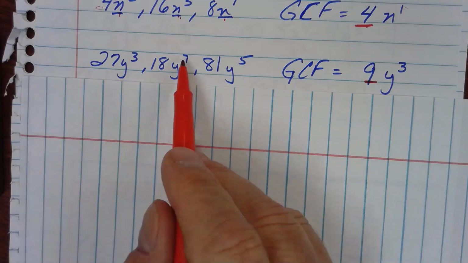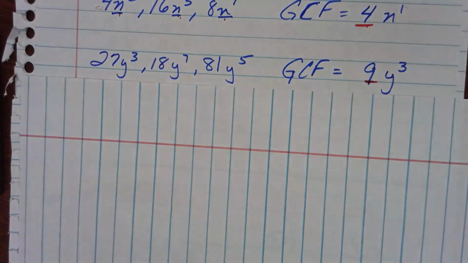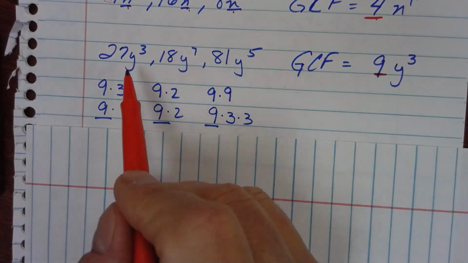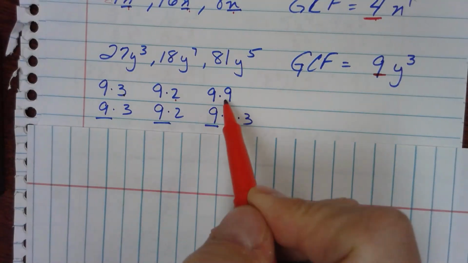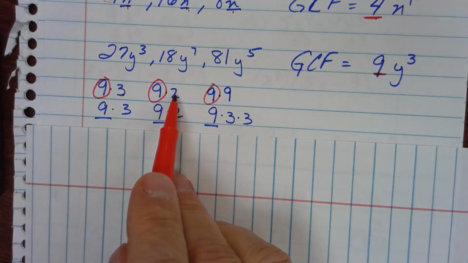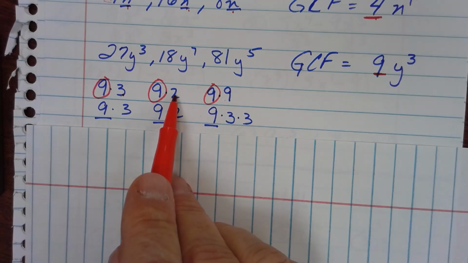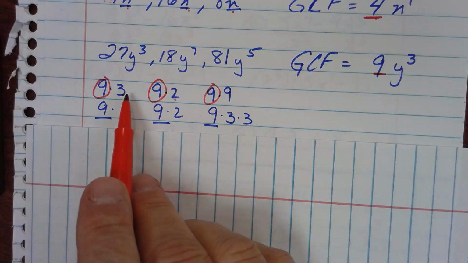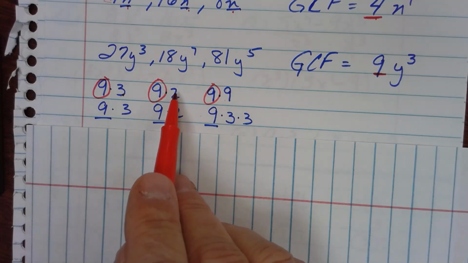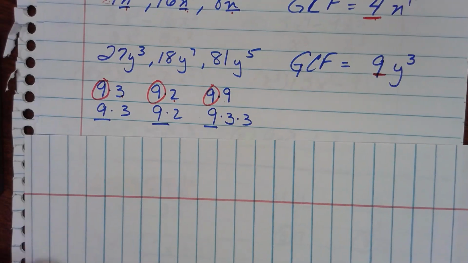I have y cubed, y to the 5th, and y to the 7th. Each of these has at least 3 y's in it. You can check yourself. 9 times 3, 9 times 2, and 9 times 9. If I take out the 9, then what's left is 3 and 2, and those are not in common. If they had a number here that was in common, I'd say, all right, well, maybe there is a bigger number, but these numbers are not. So 3 and 9, they have an additional factor of 3, but the 18 has an additional factor of 2. So it doesn't have a larger coefficient for us to take out.